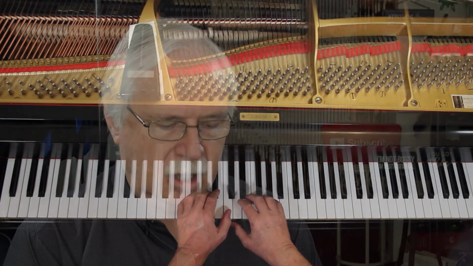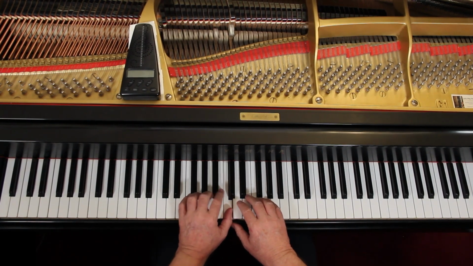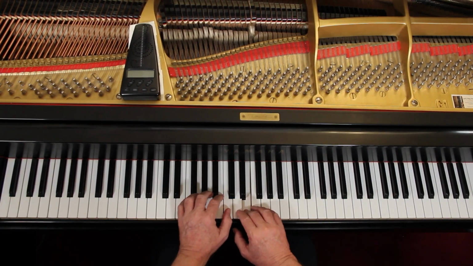There are different ways of interpreting the music. It's really ultimately up to you and what you like. In this case, it kind of depends, I think, on how fast I'm going to go as to where I'm going to phrase it. If I go slow, I can phrase it. It makes sense. I can split that up and have separate phrases.